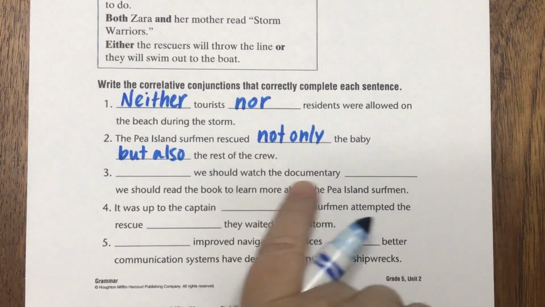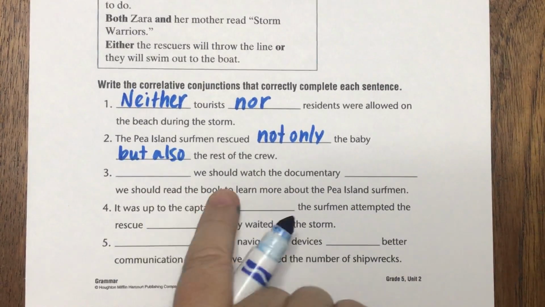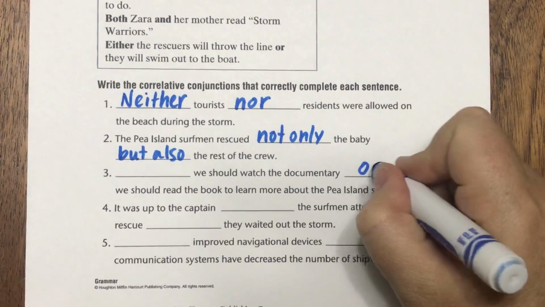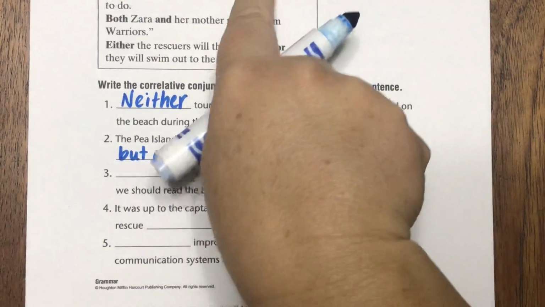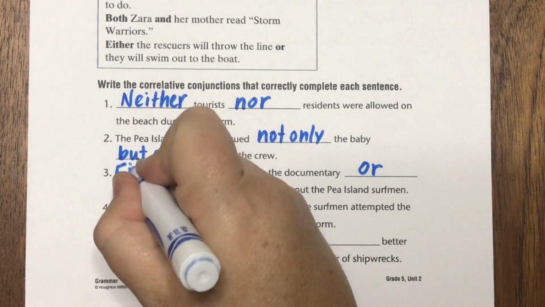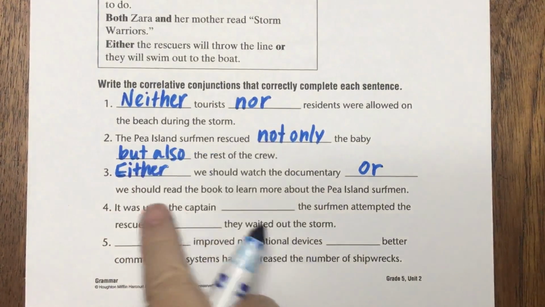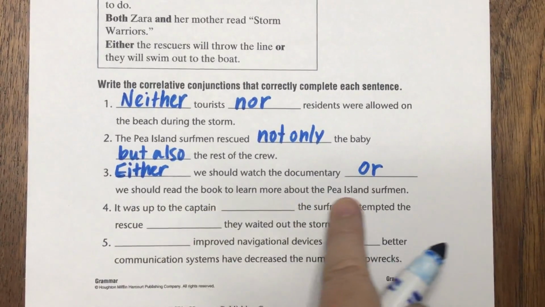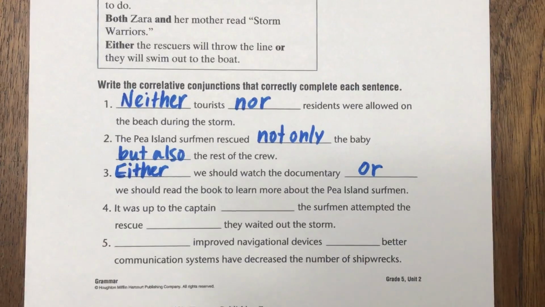Oh, so they're giving us a choice, watching the documentary or reading the book. So I know or needs to go here. So let's pick one of the ones that goes with or. Either we should watch the documentary or we should read the book, because now we're giving choices, either or.